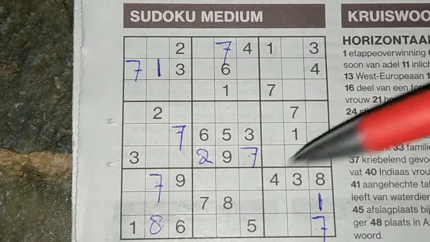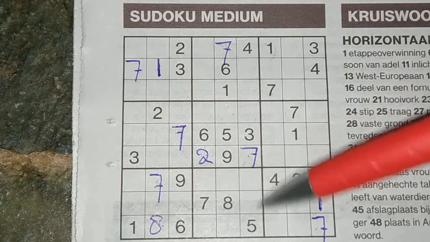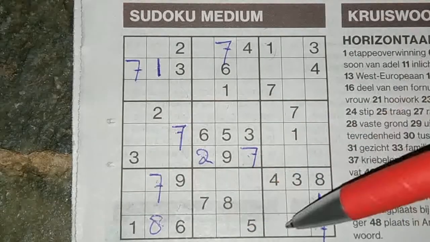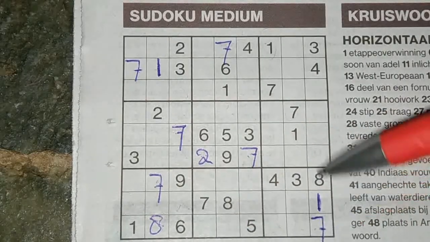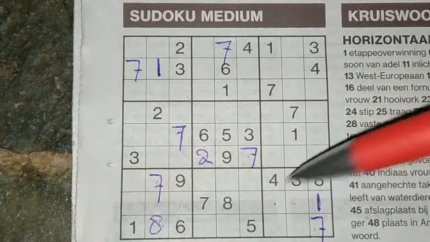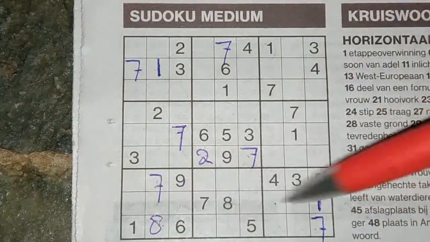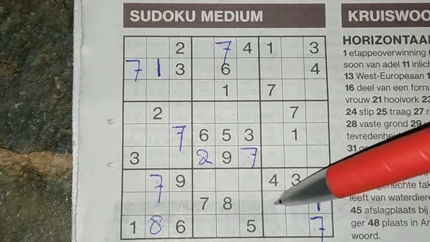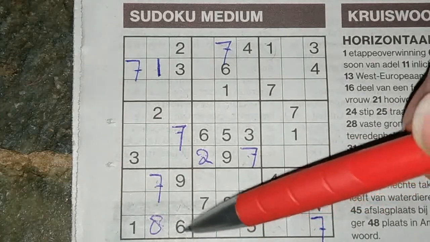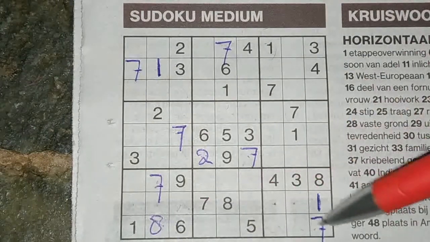Six. Yes. In this big square, one of the missing numbers is a 6. I see there 6, so no 6 in these 2 boxes. So the 6 could be here or could be there. So in this row, we have a 6 in one of these 2 boxes. In the last row, we have a 6 over there.